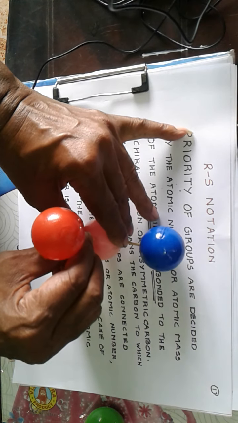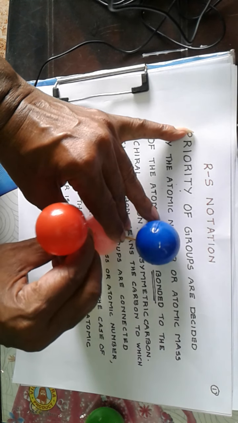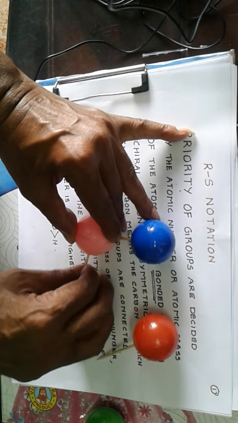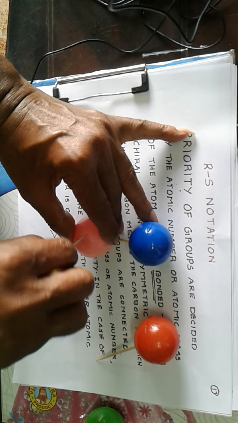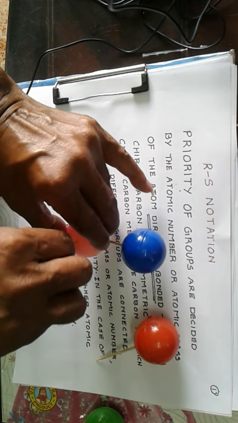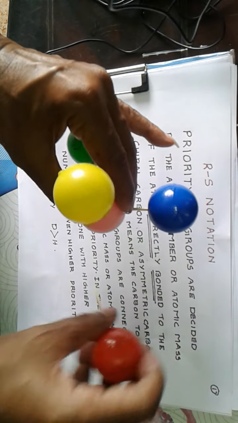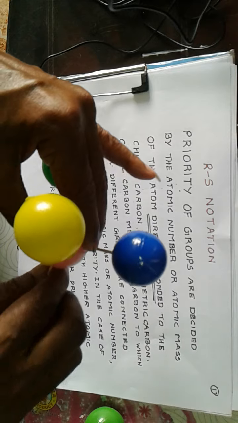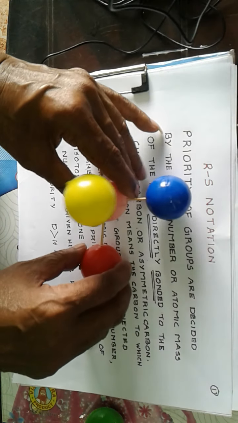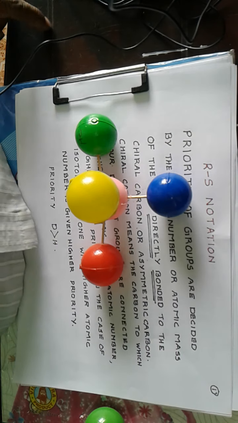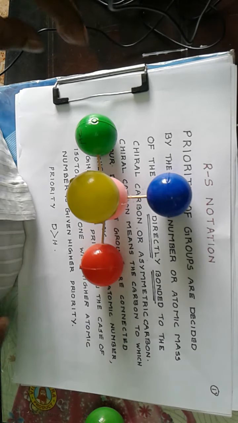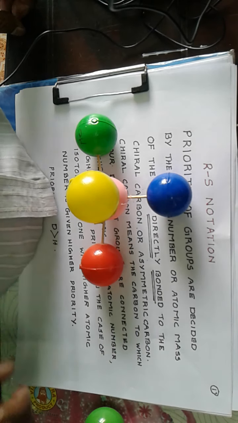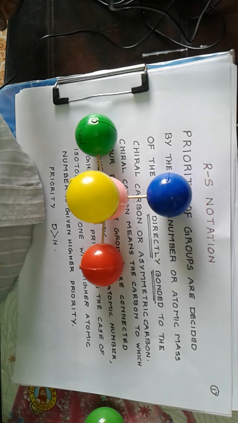So instead of bromine here, you connect fluorine. So bromine and fluorine are interchanged. So this is one interchange. A pair of groups are interchanged. Now let us see what is the relation of this configuration to the original configuration.